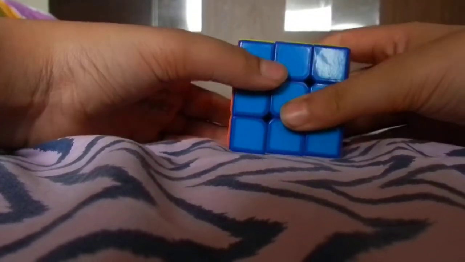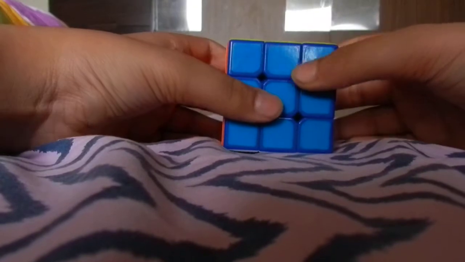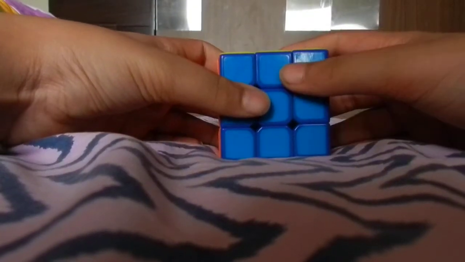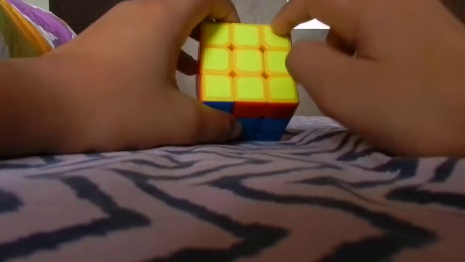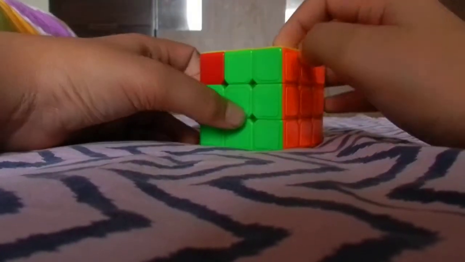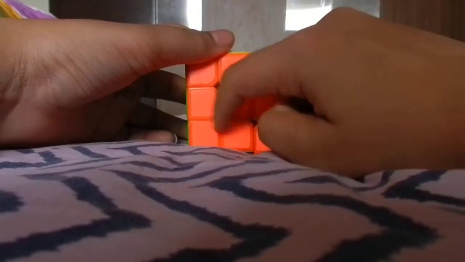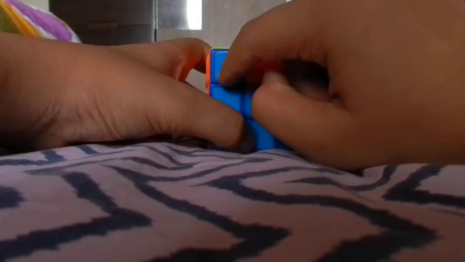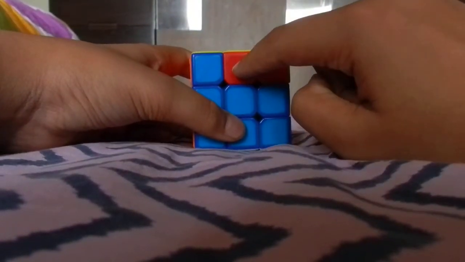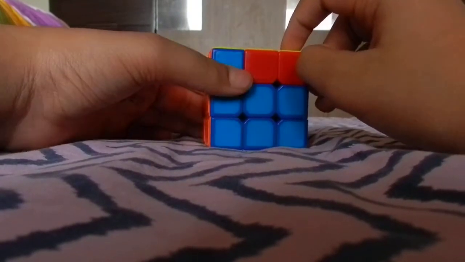So we have the cube solved. Now I'm going to show you one more algorithm which we will be using in the advanced method. Okay, so here's another case. After solving the yellow face, you will have one side solved, and to the right you may have one corner of one color and the edge and the other corner of one color.